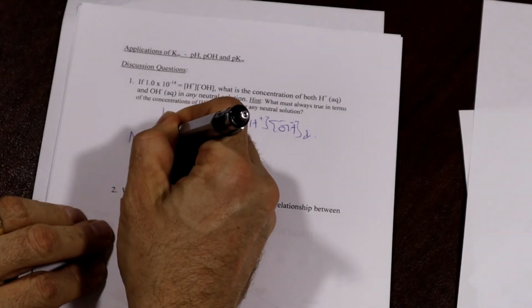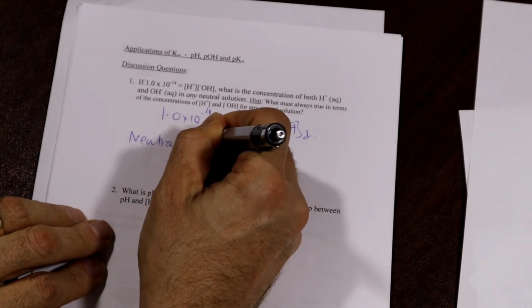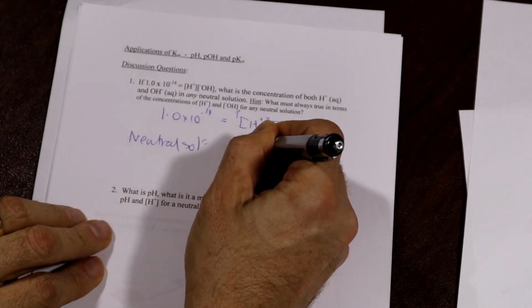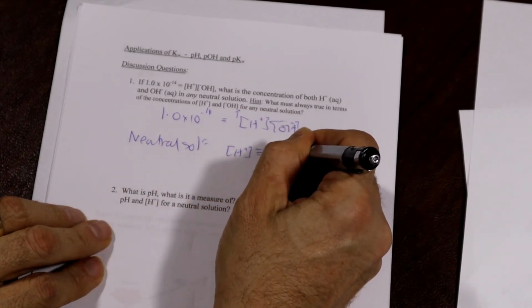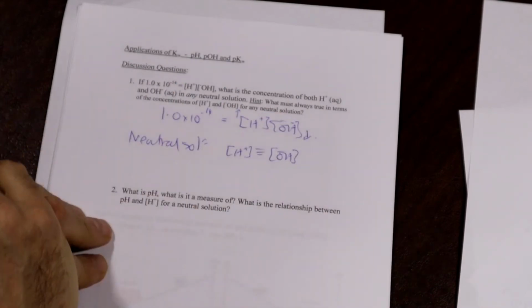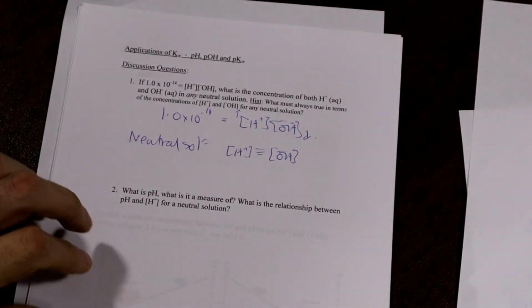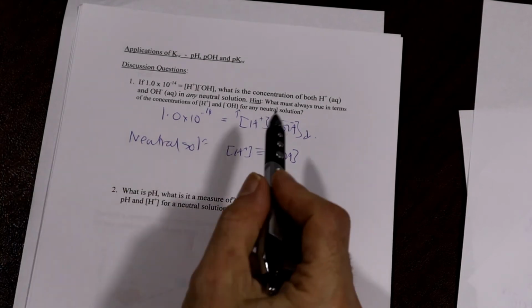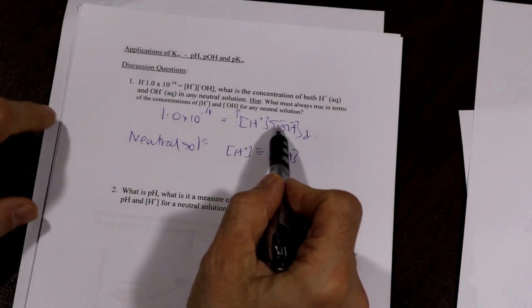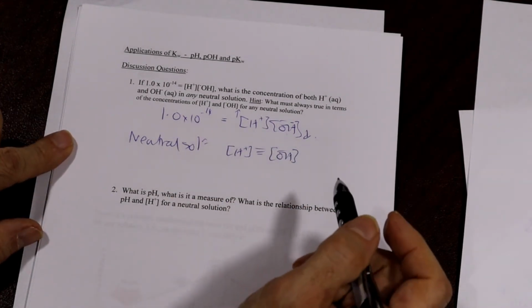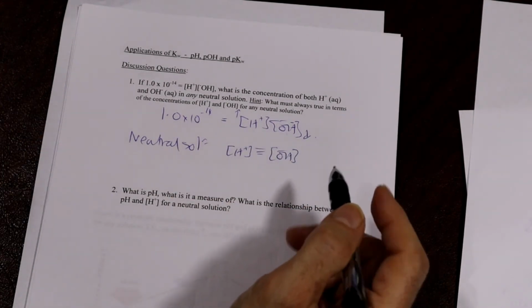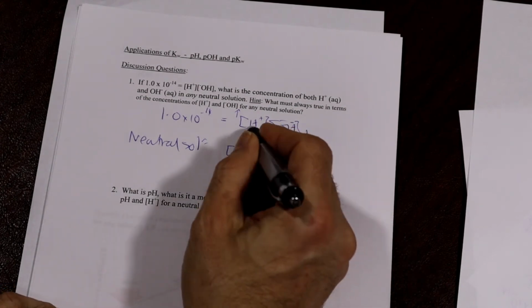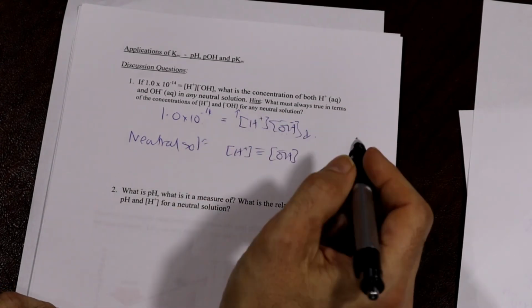So in a neutral solution, the H+ ion concentration is identical to the OH- ion concentration. Things that are acidic have an excess of H+, things that are basic have an excess of OH-. However, the two concentrations when multiplied always equal a constant. So for something neutral, what two identical numbers multiplied together equal 10 to the minus 14?